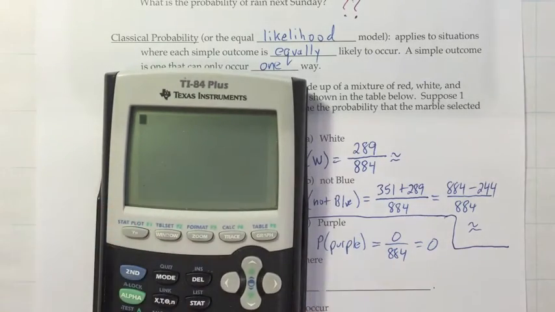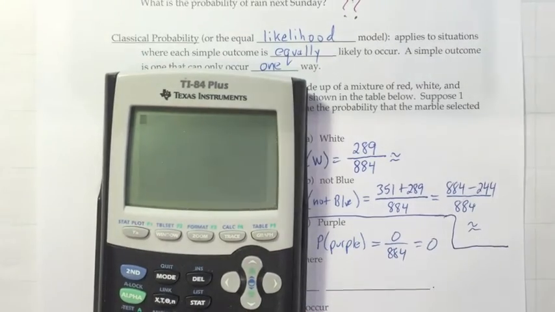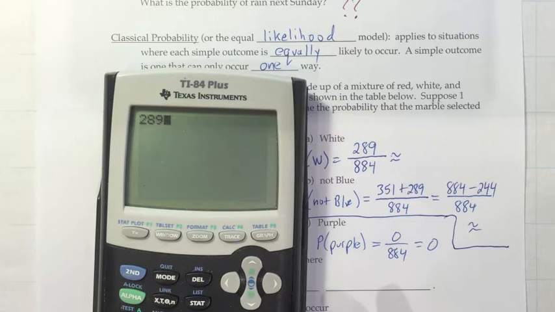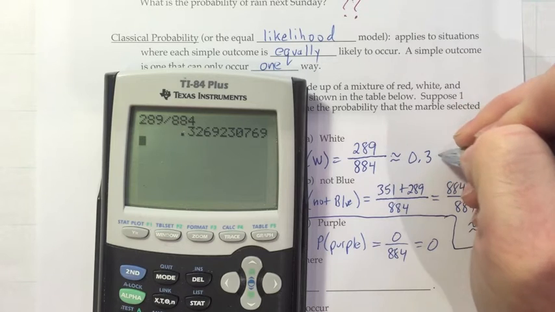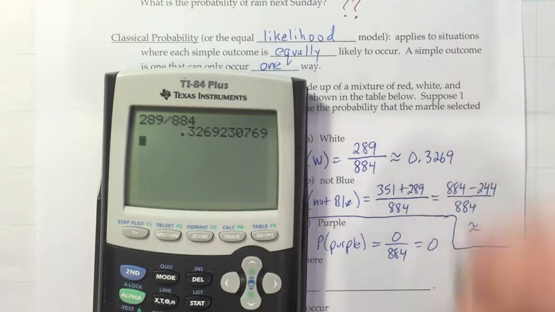So just bringing in the calculator real quick and calculating those probabilities. 289 over 884 is 0.3269. Standard is to round probabilities to 4 decimals, just like all other things we interpret as a percentage. And then let's look at the two versions of the next one.